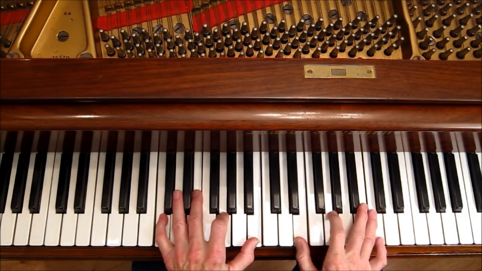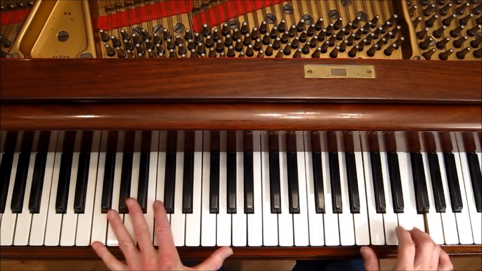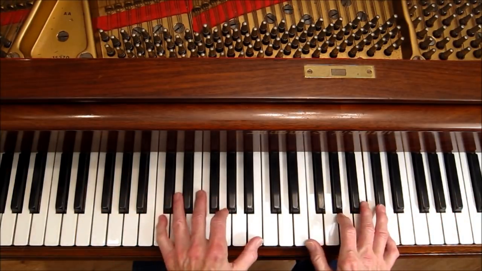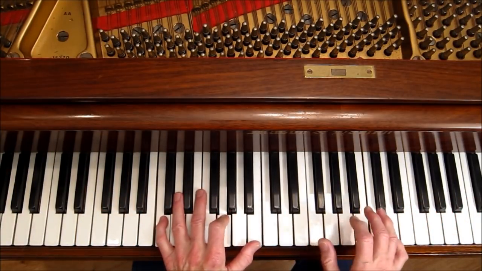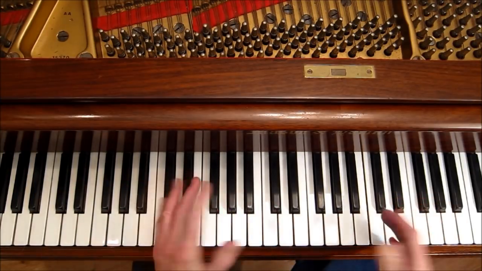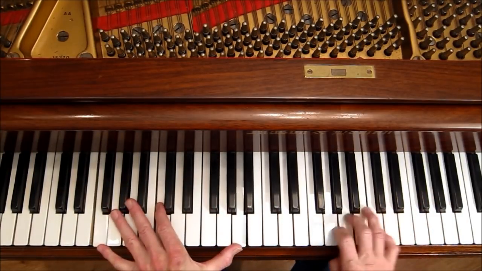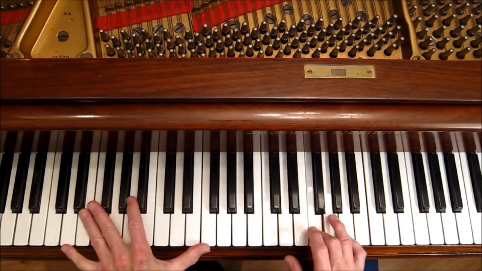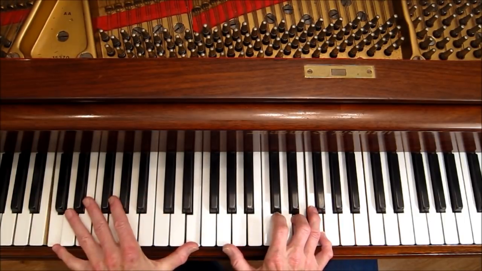Eventually it will. If I just play, not think about anything else, it's going to happen. I'm going to play wrong notes, I'm going to play bad notes, but eventually, you know.